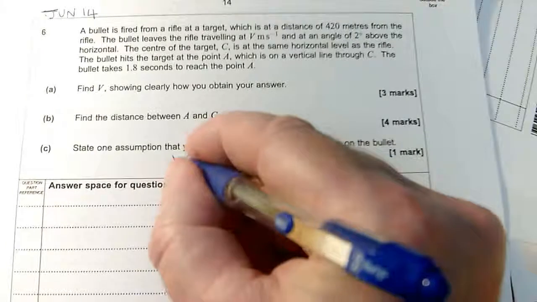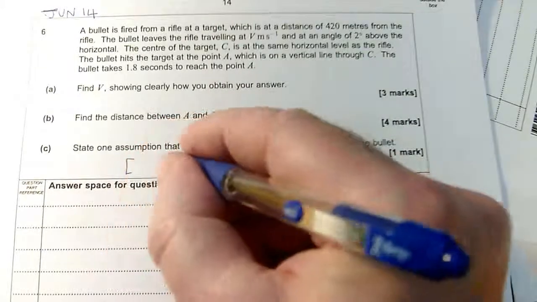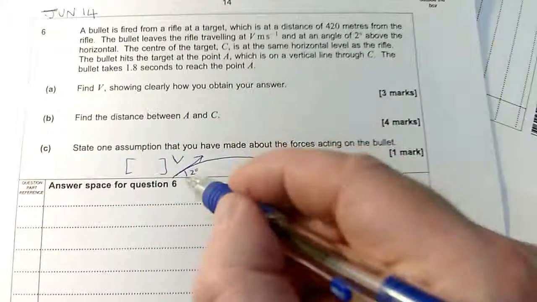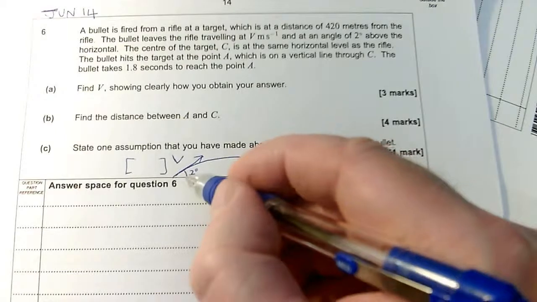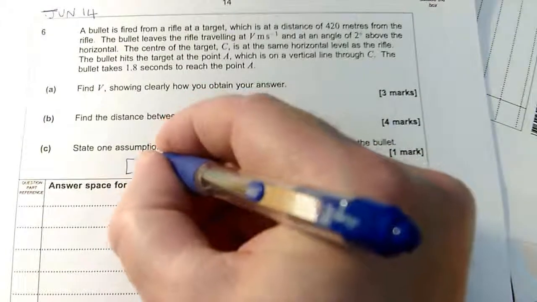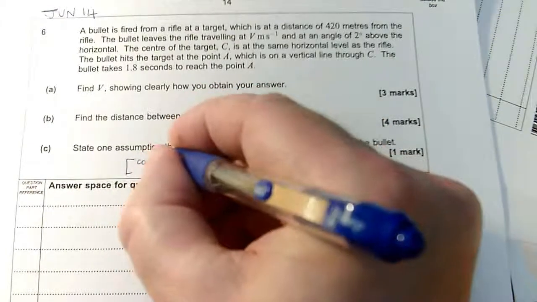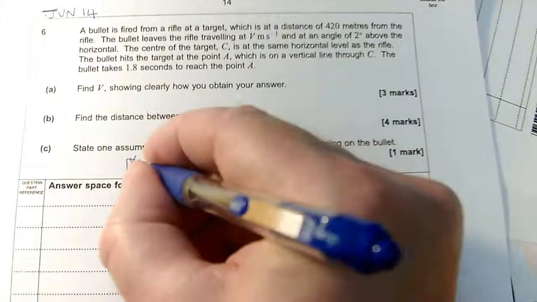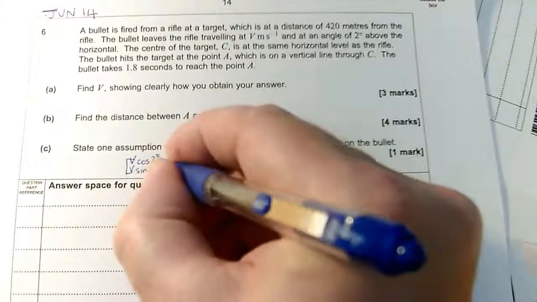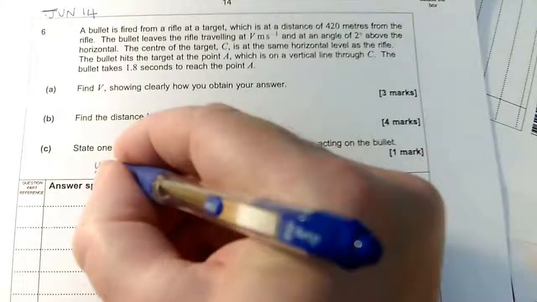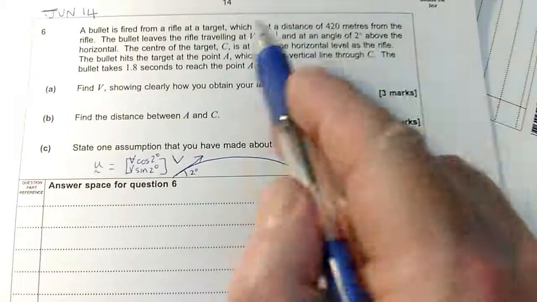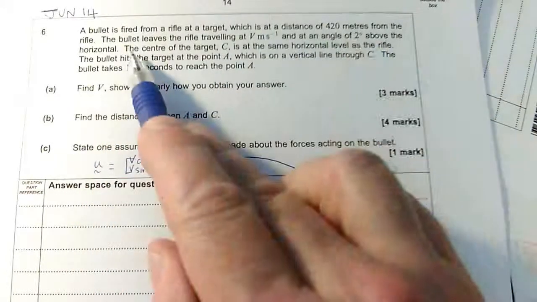So our initial velocity is going to be v resolved, and as usual the angle is with the x direction, so it's the x that gets the cos, so cos of 2 degrees. It's going to be v cos of 2 degrees, v sine of 2 degrees is our launch velocity, so that's going to be the u in our SUVAT. Okay, so we've used the angle of 2 degrees.